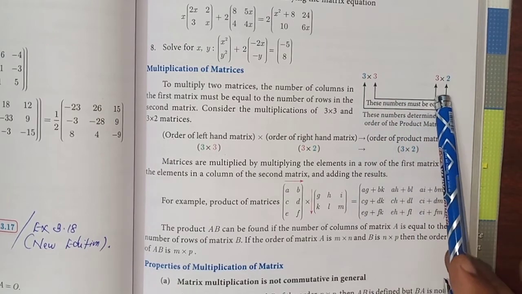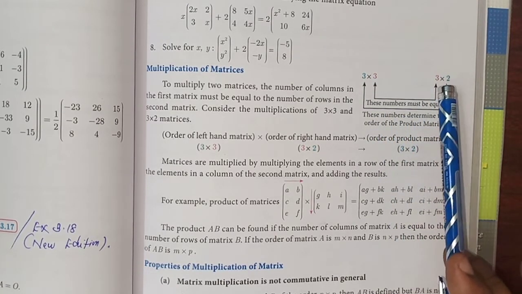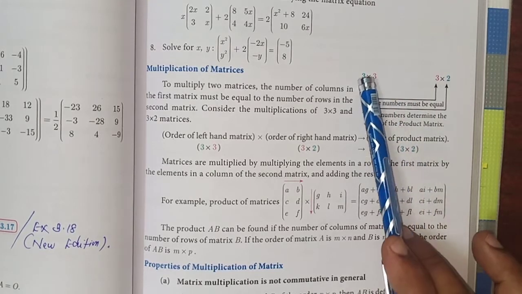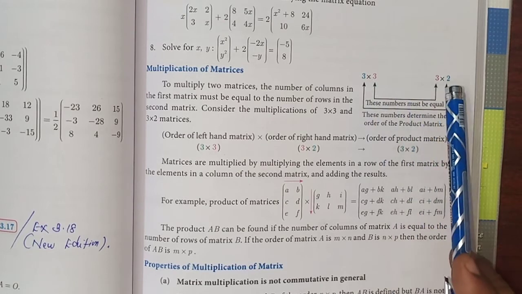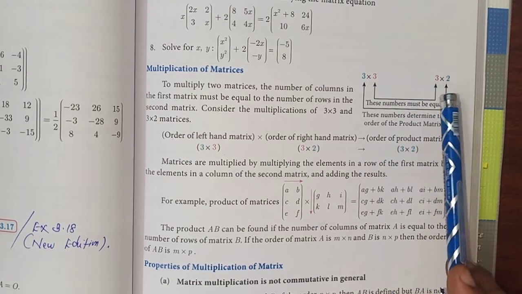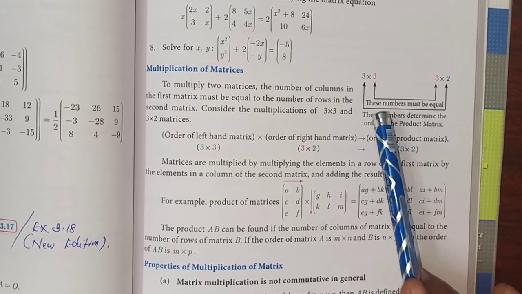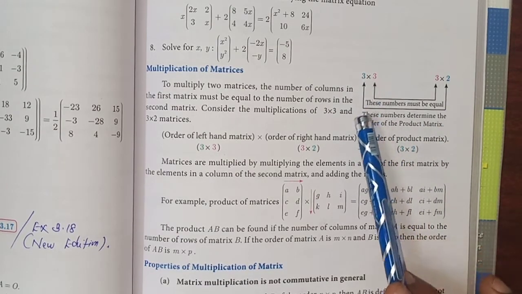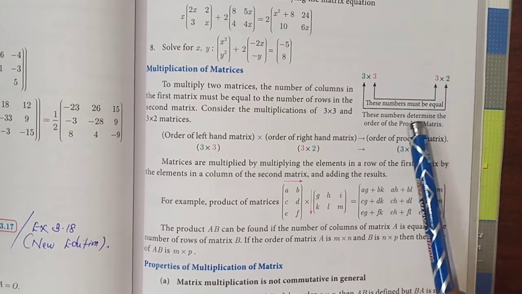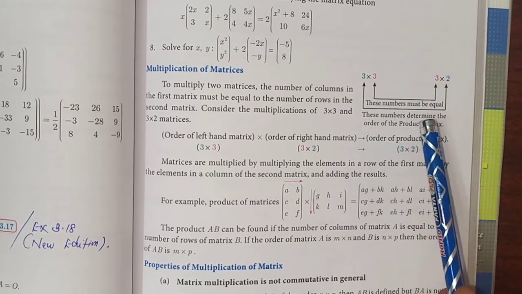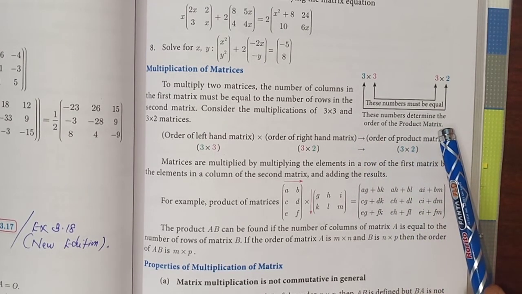These two must be equal, then only the matrix multiplication is possible. That means number of columns of the first matrix must be equal to number of rows of the second matrix. The resultant matrix of order is 3 rows 2 columns. What is given? These numbers determine the order of the product matrix.